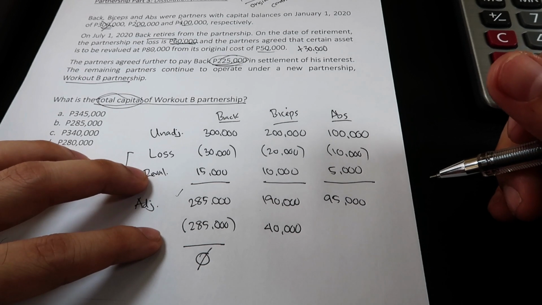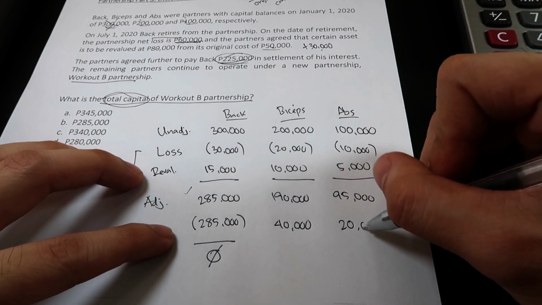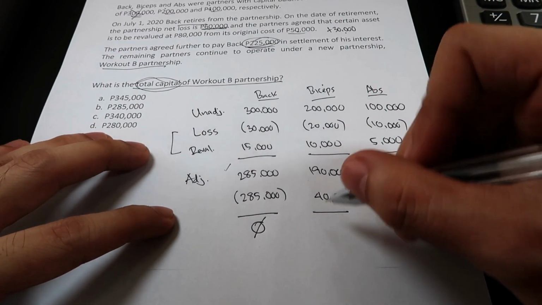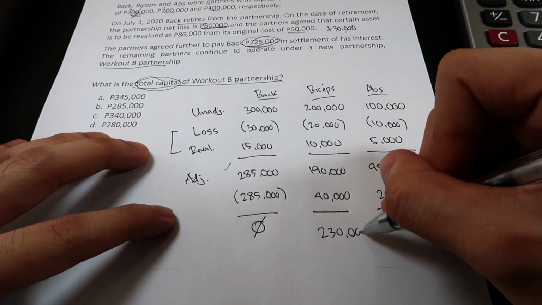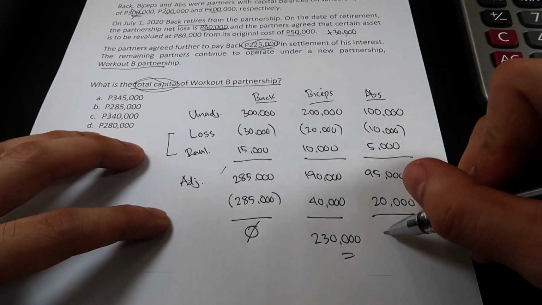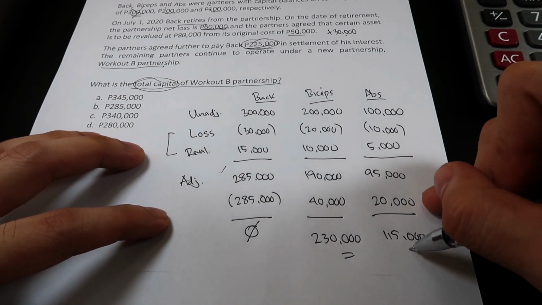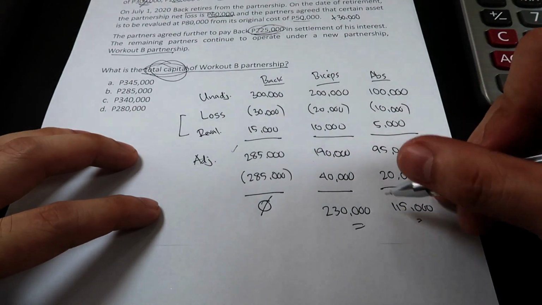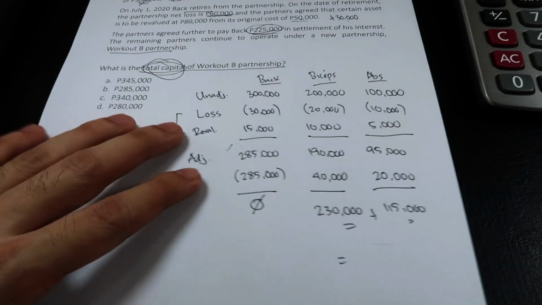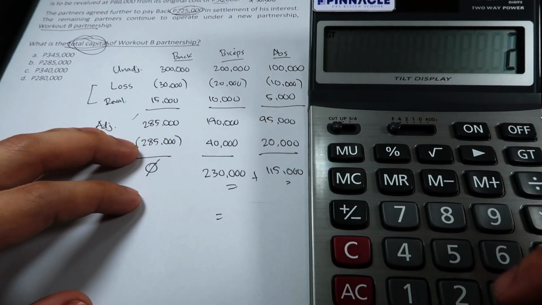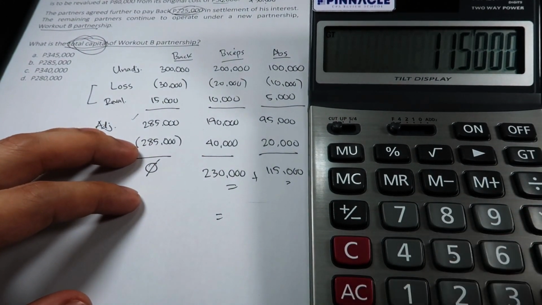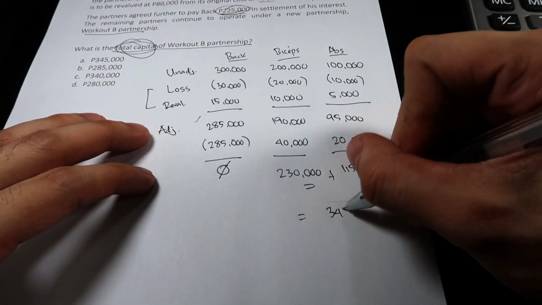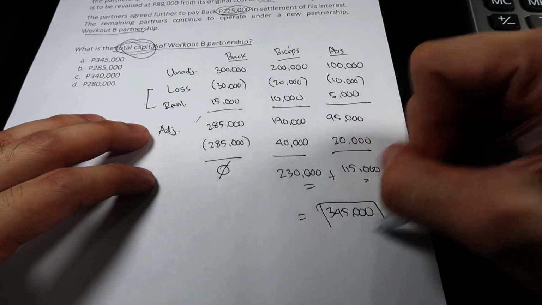For partner abs naman, difference, the remaining 20,000. Alright? So, 190 plus 40,000, this is 230,000. And then for abs naman, this is 115,000. Since the question is total capital, well, we'll just add the two. 230,000 plus 115,000, 345,000. This is your final answer, 345,000.